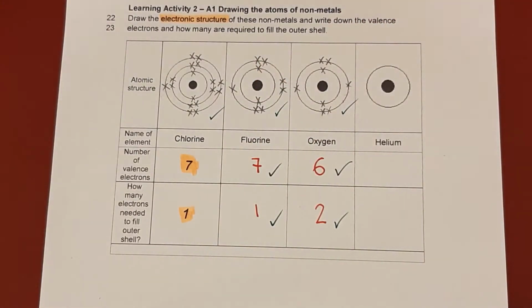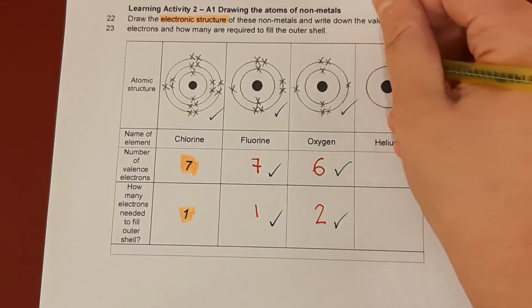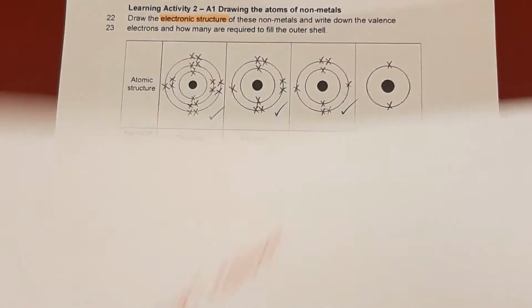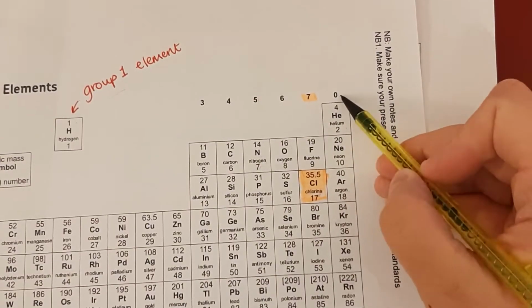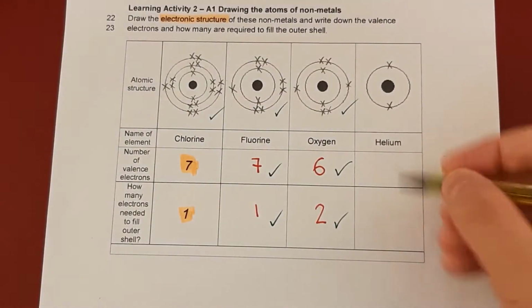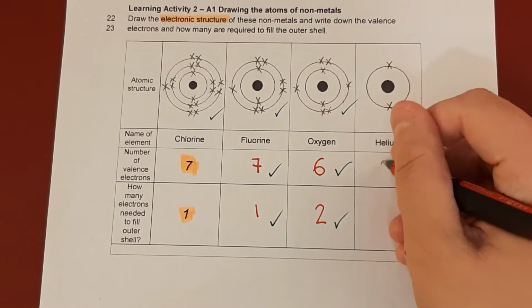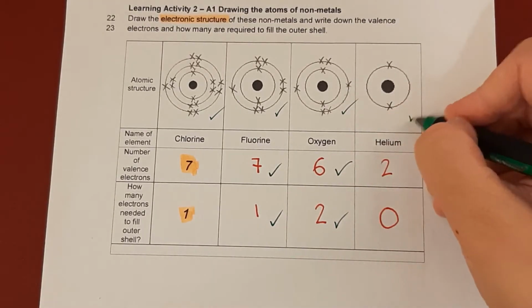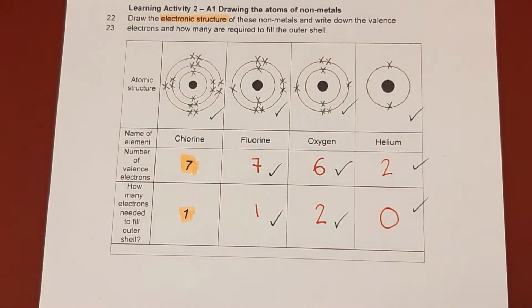And helium, very simple helium. It has 2 electrons in its outer shell, as shown by its position here in the periodic table in group 0. So it's got a complete shell. So it has 2 valence electrons and it requires no more. So tick, tick, tick. Now I'm going to show you the ones that I've already done on the next page.